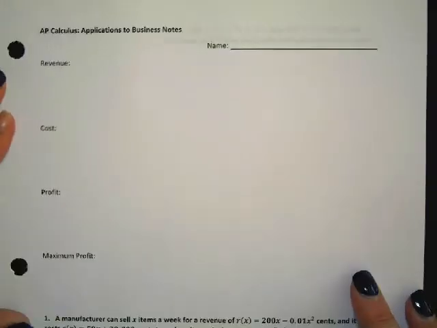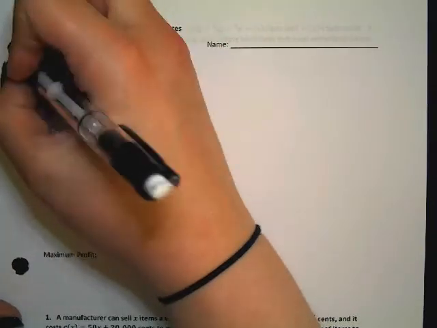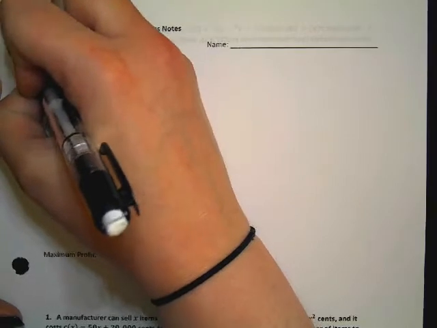So this is calculus application to business. So we have a couple different words that we use when we talk about business. One is revenue, which we're going to use as R of X when we write it as a function, R of X.